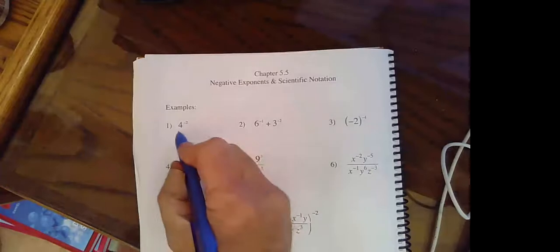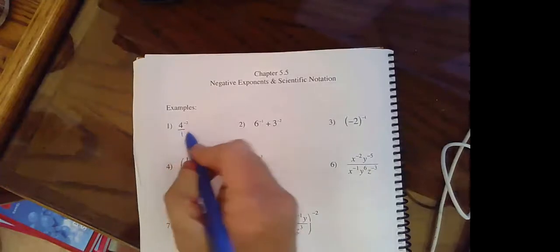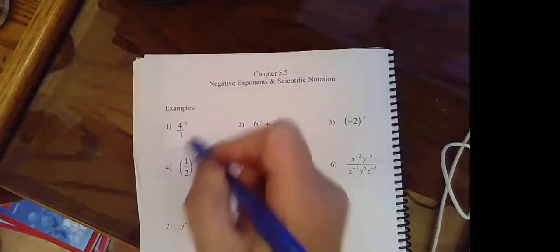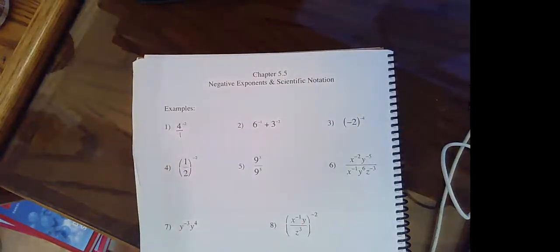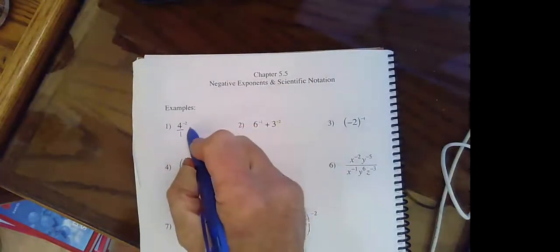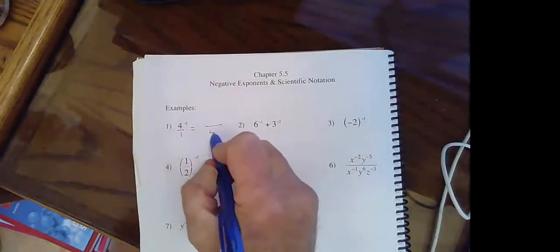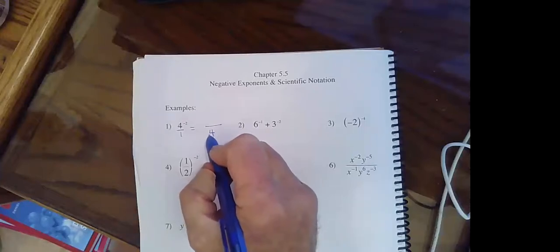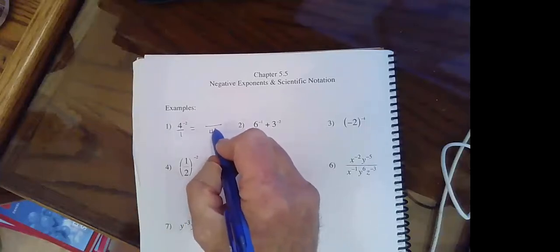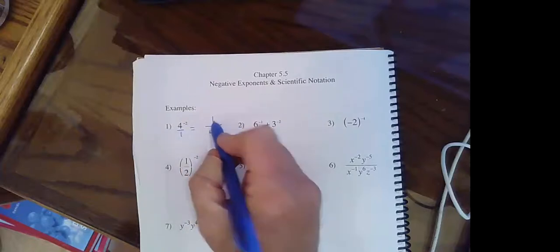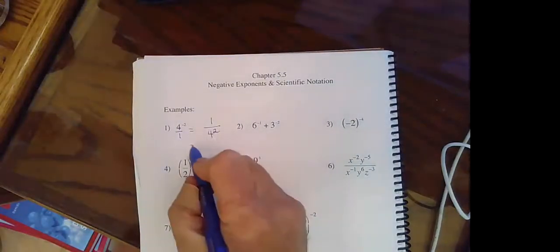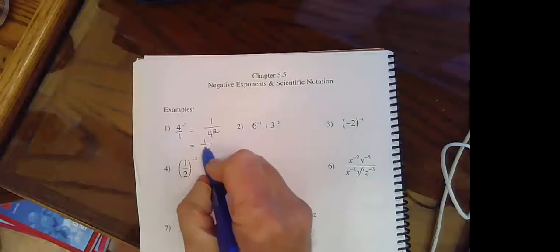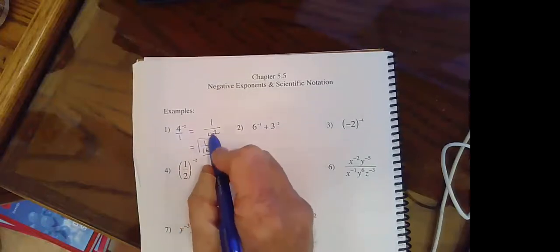All right, so first one, this is a fraction. No, it's not yet, but it will be. Negative exponents or powers are fractions. So you're going to bring the 4 down. Don't change the sign of the 4. Change the sign of the exponent to a positive 2 from a negative 2. And you have to leave something in its place, so it's 1 over 4 squared, which is 1 over 16. Remember, it's not 4 times 2, it's 4 times 4.